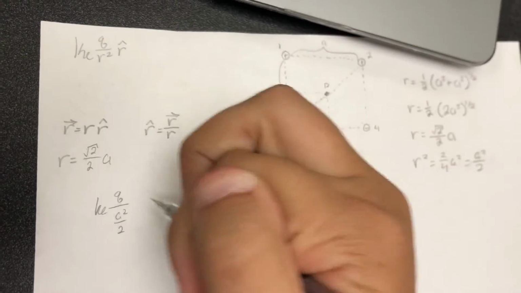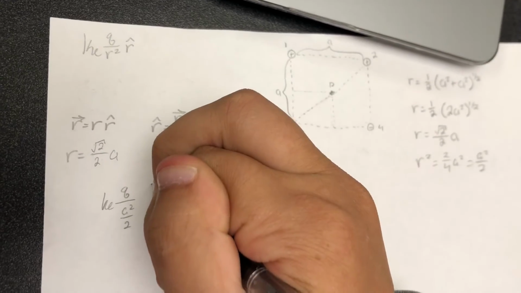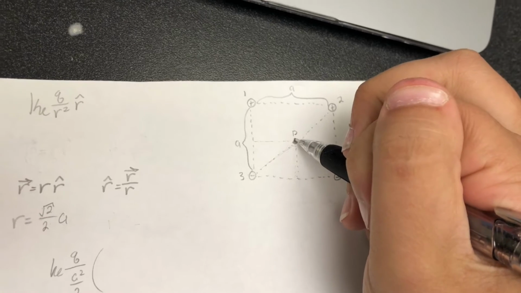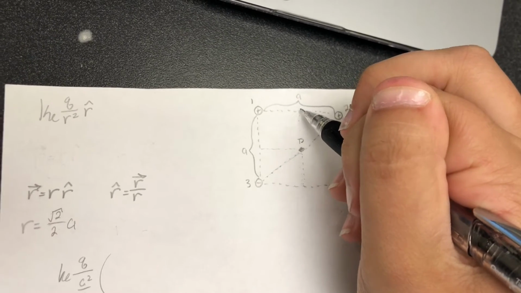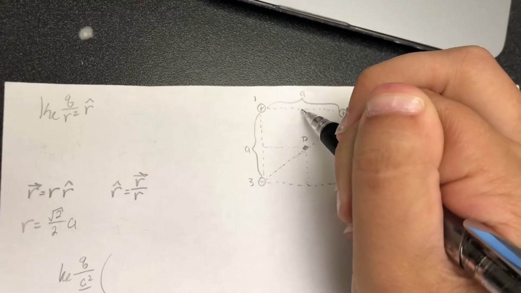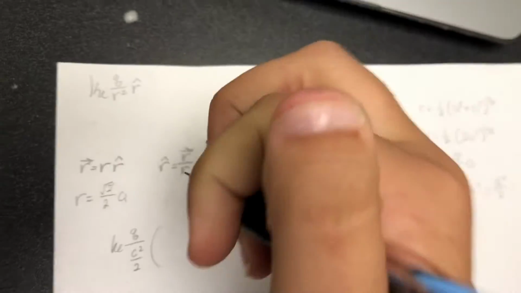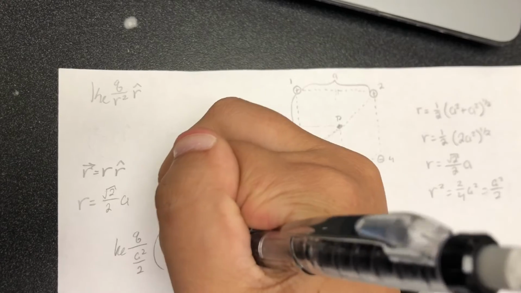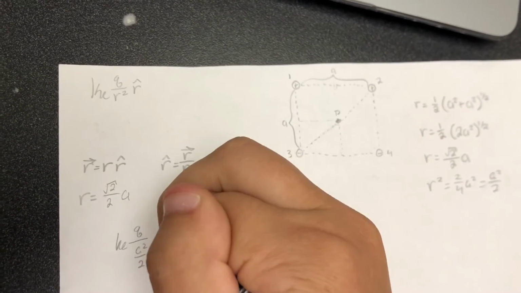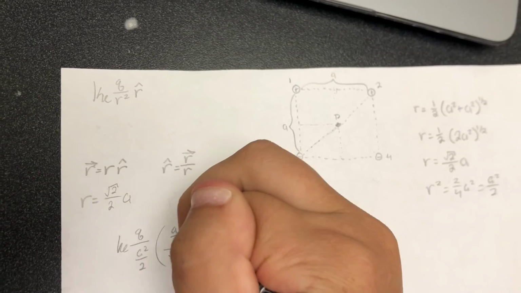And that's going to be times whatever we determine this R hat to be. So if we're looking to go to this charge from here, we're going to go up in the J direction, positive J, but negative X, right? So in this negative X, we're going to be going 1/2 of A. So that's going to be A over 2. And remember, we're still dividing by this magnitude, root 2 over 2 times A.